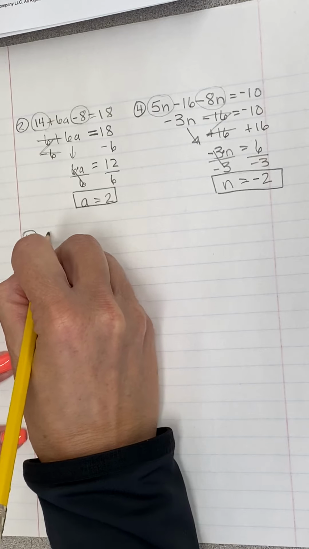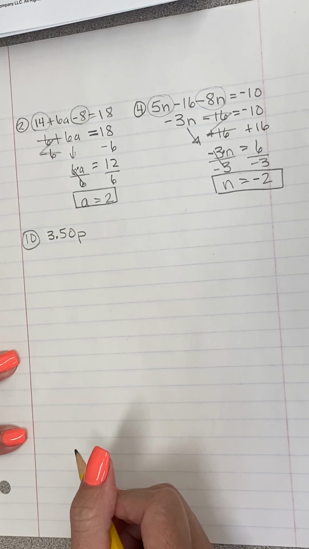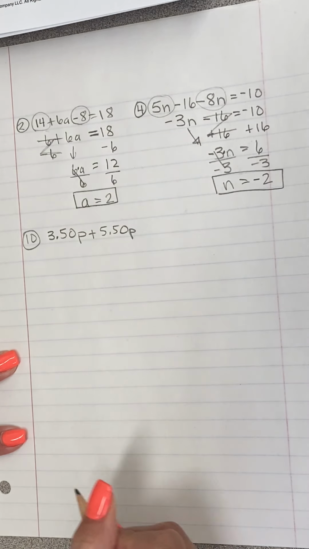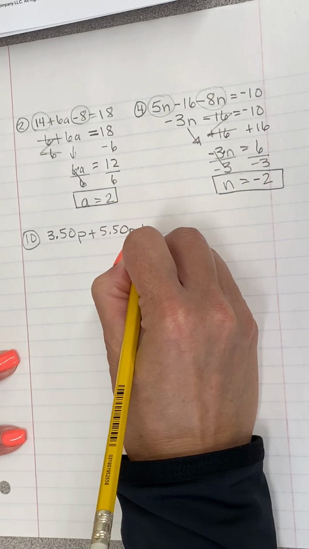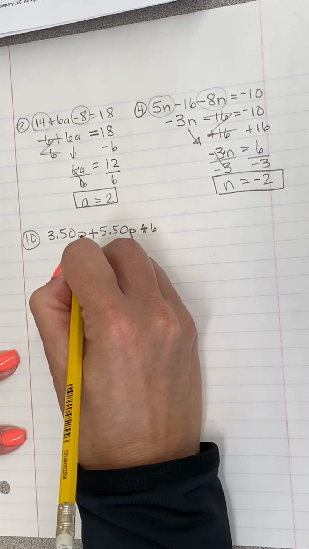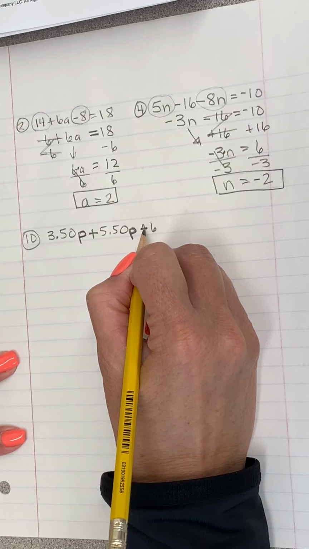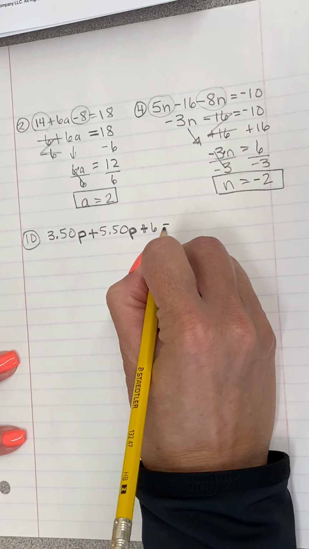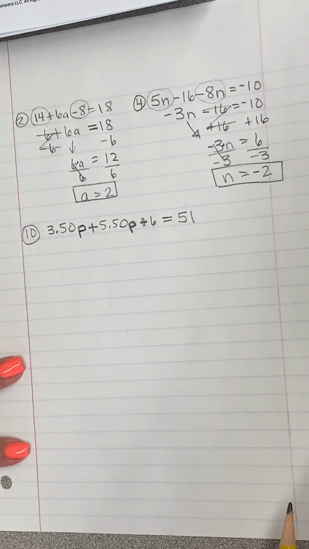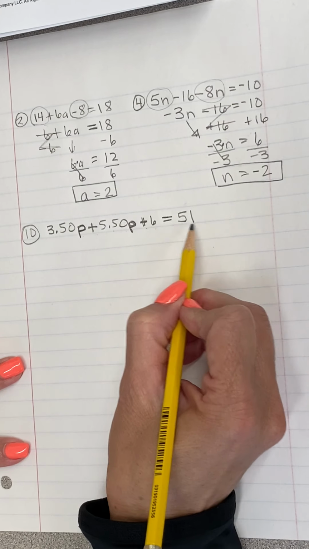So the general admission tickets are $3.50 per person, and ride passes cost $5.50 per person. Parking costs $6, so I'm going to add $6. I'm going to write 3.50p, that's per person, 5.50p, that's per person, plus 6. And the total was 51. So now we wrote our equation: 3.50p plus 5.50p plus 6 equals 51.